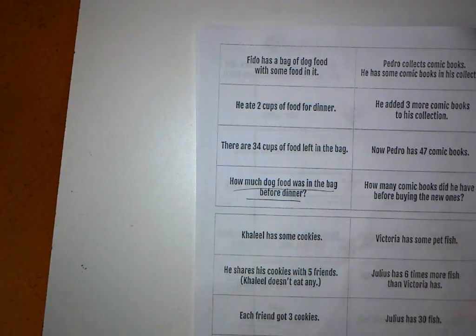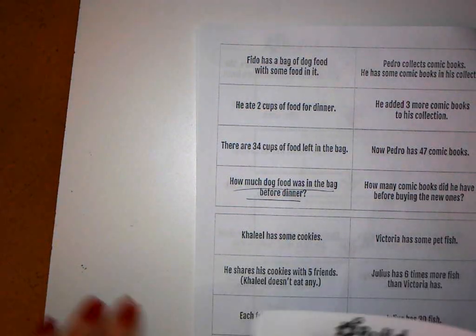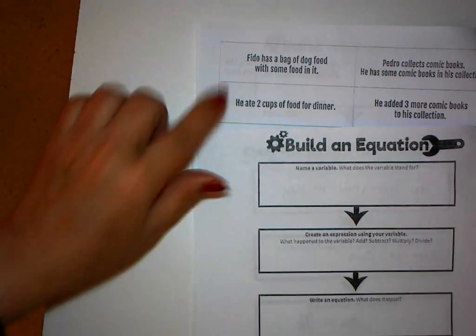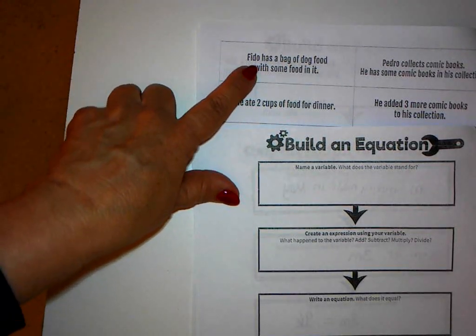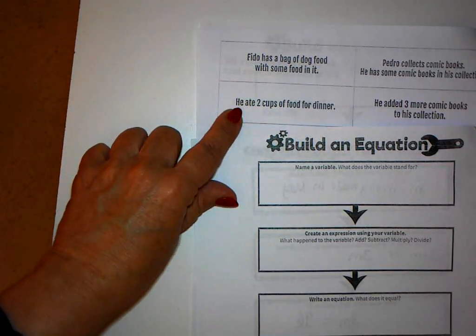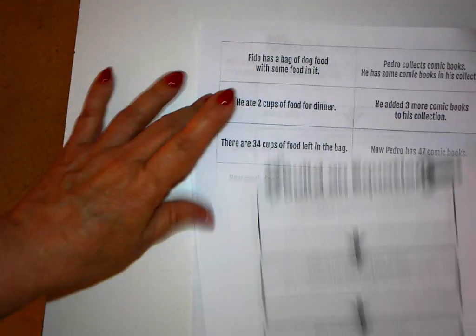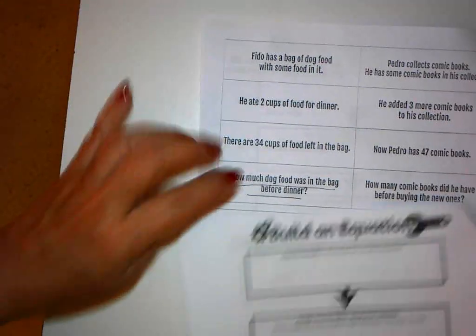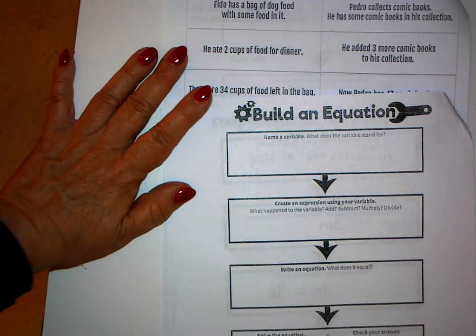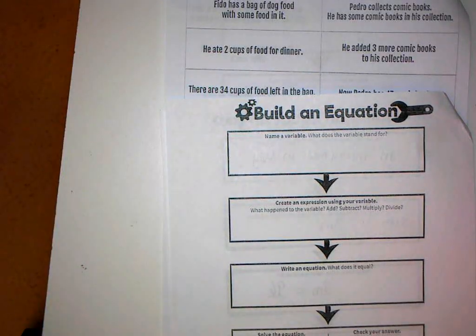Now immediately you're probably already giving out the answer, which is great because that's what I want you to think about. But for right now, we're going to go ahead and create that number sentence or the equation so that you're able to solve it. So Fido has a bag of dog food with some food in it, and he ate 2 cups for dinner. So here is how much dog food was in the bag before dinner. So what do you want to use?